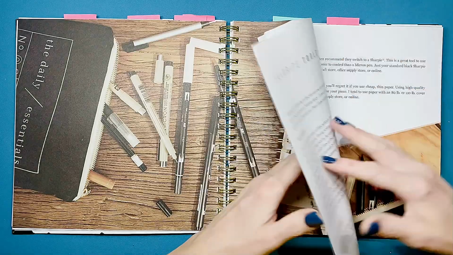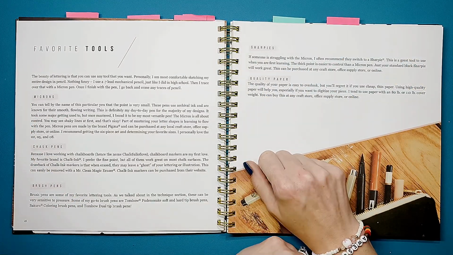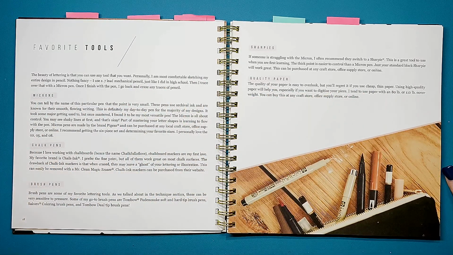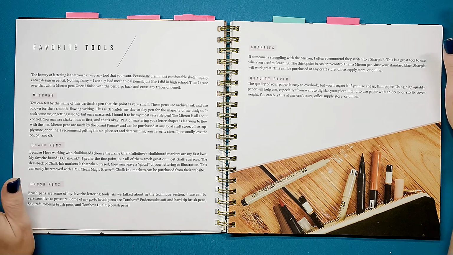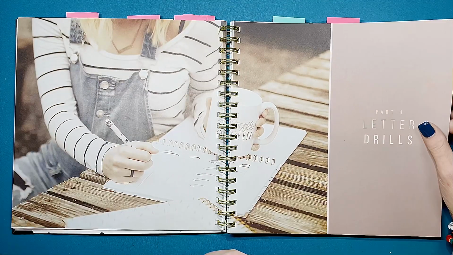Here are her favorite tools: Sharpies, microns, chalk pens, and brush pens. I'm not going to go through them. If you would like to pause this and look, please be my guest. I will be using brush pens, but whatever you would like to use, go for it.